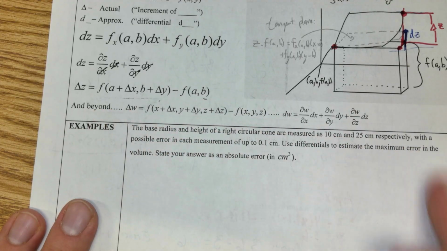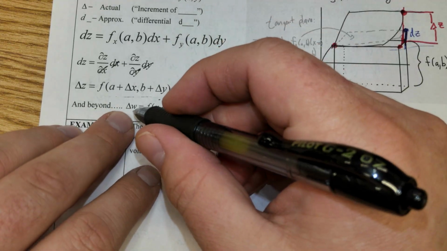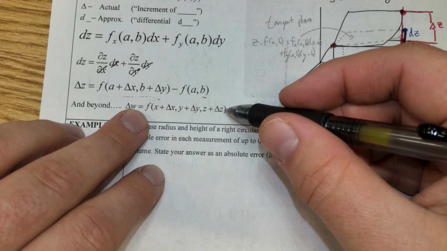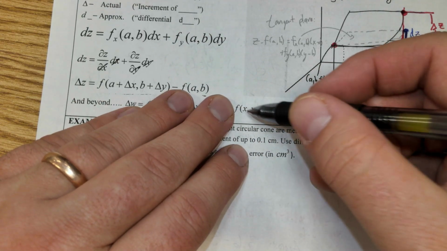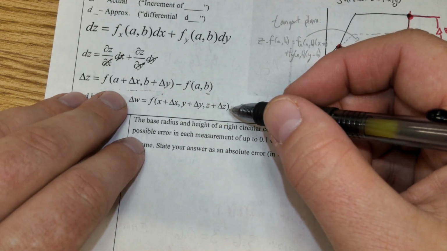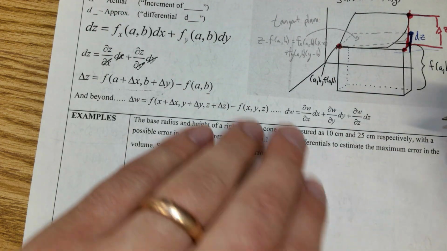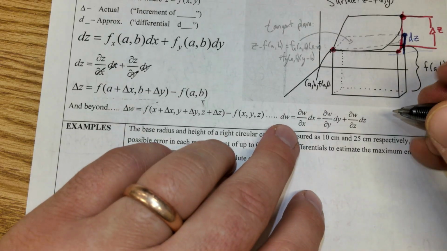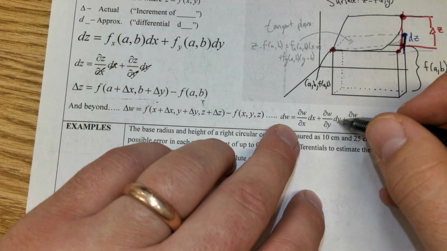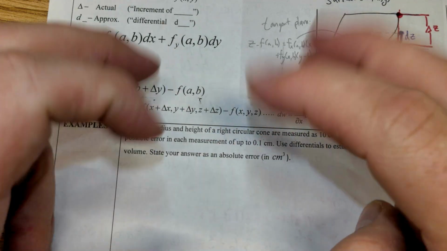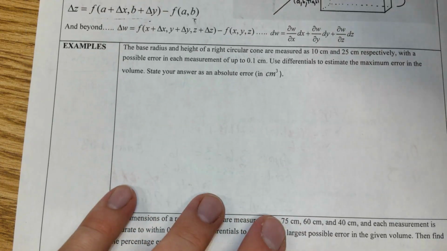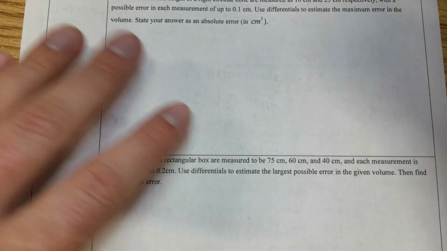And it goes beyond into further dimensions, where delta w would be the end point. Right, this original plus some change, and I subtract them, where that differential is going to have those canceling, approximating, slope-ish differential terms. I'll write a word problem or two to finish us out here.